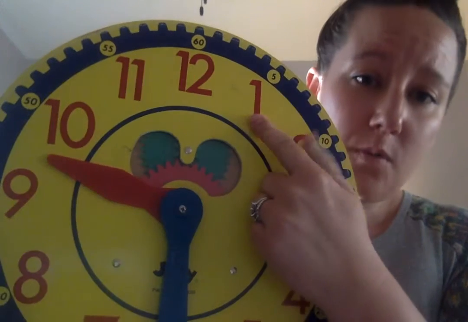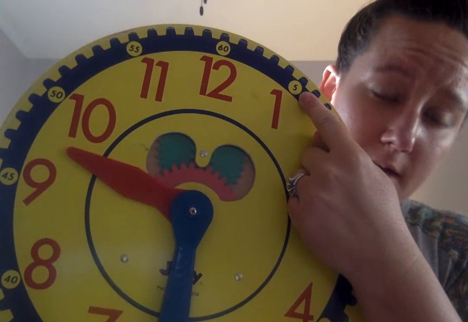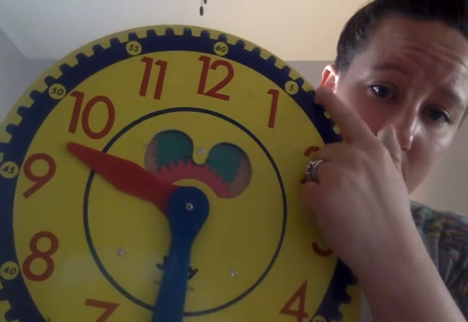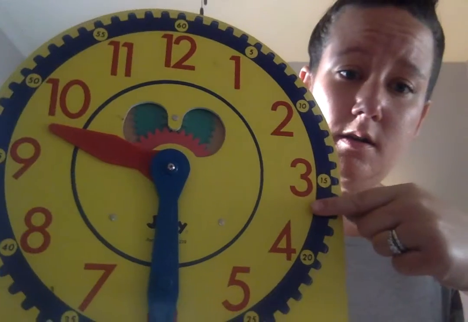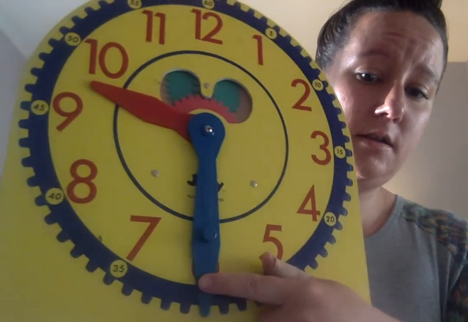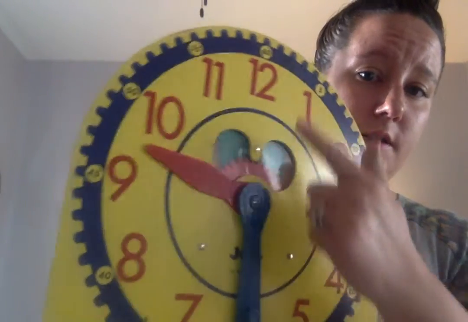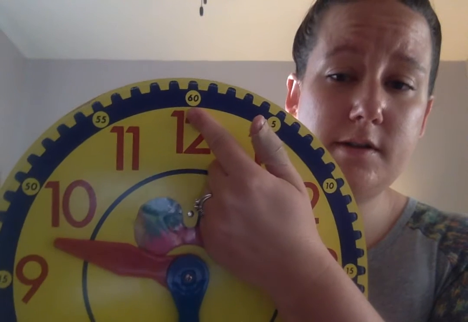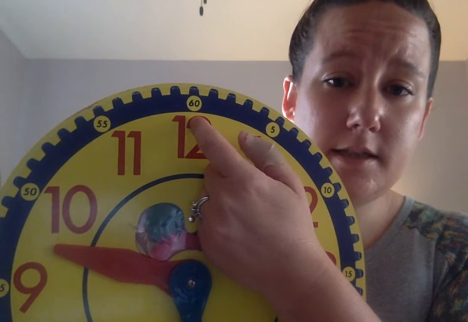When we start at the 1, you can see in the blue, there's a 5. Blue like the minute hand. So 5, then we have 10, 15 minutes, 20 minutes, 25 minutes, 30 minutes, okay? And at the 12, it goes all the way around till 60. So there's 60 minutes in an hour.